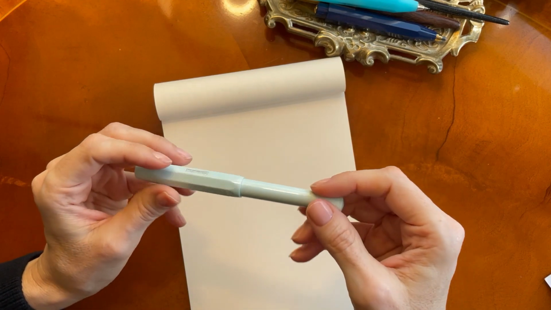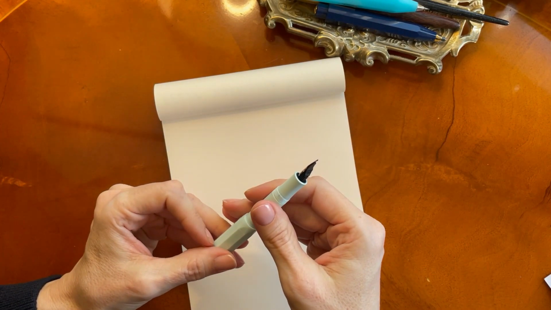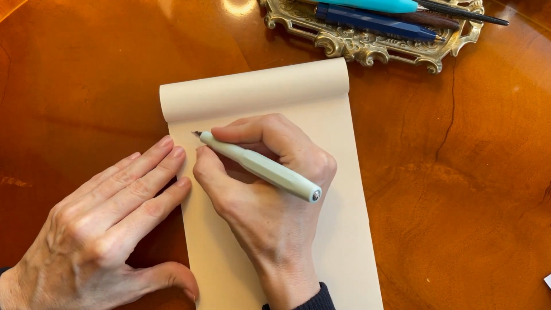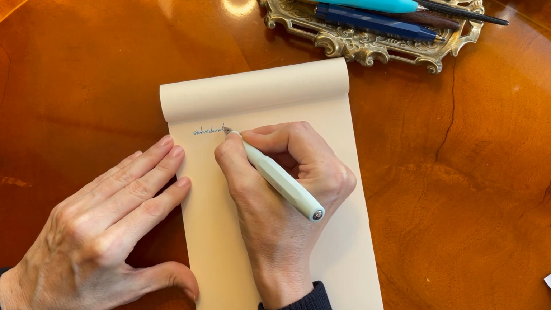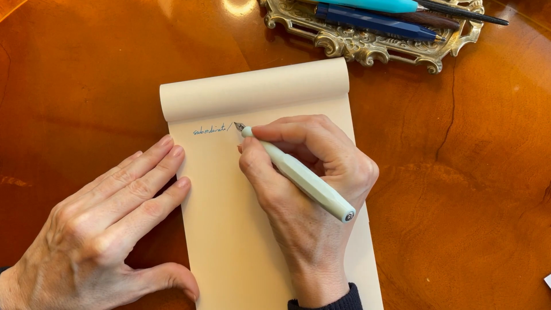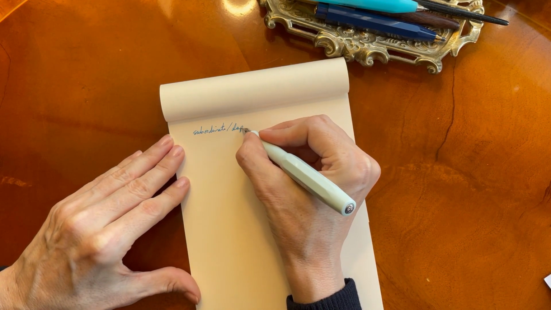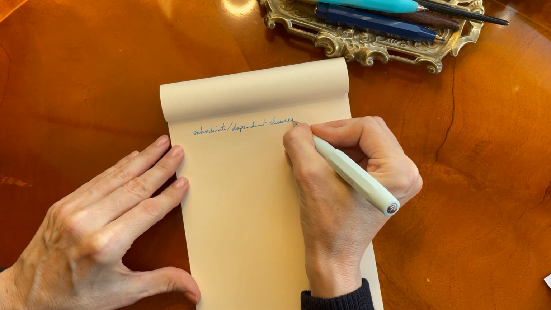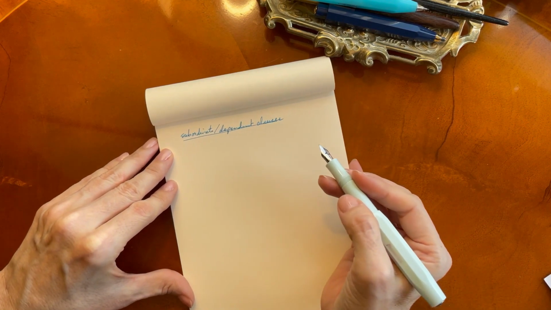Do you like the sound? The paper is so smooth that it barely makes a sound when I write on it.